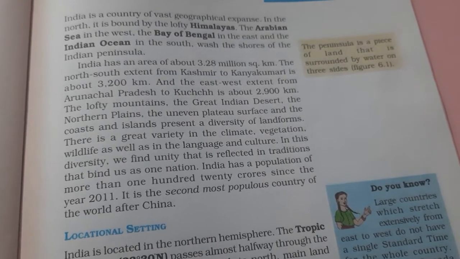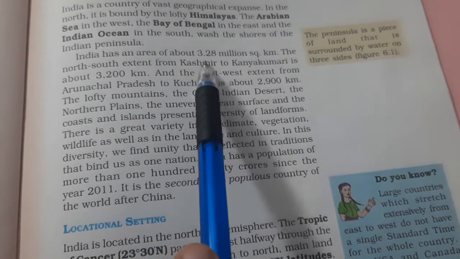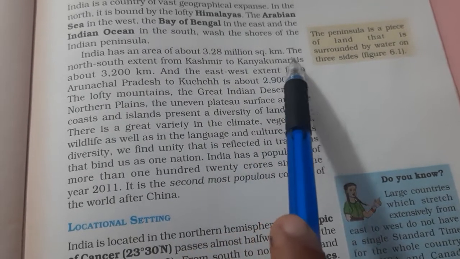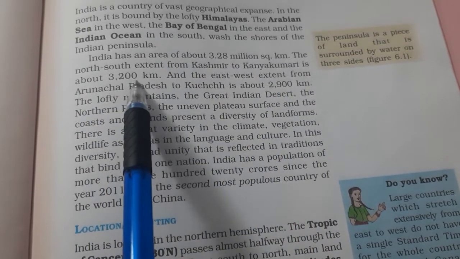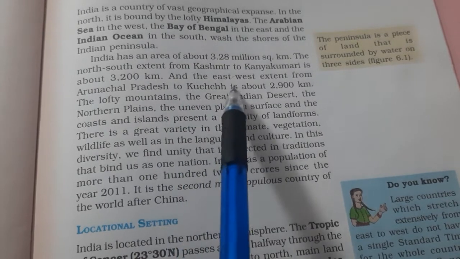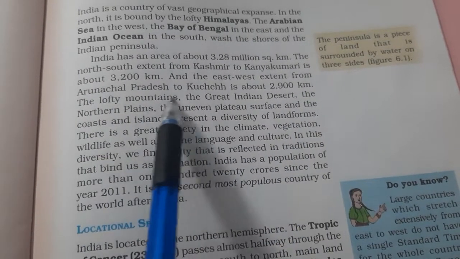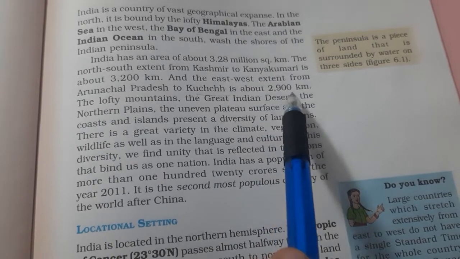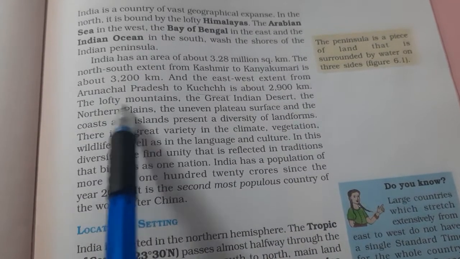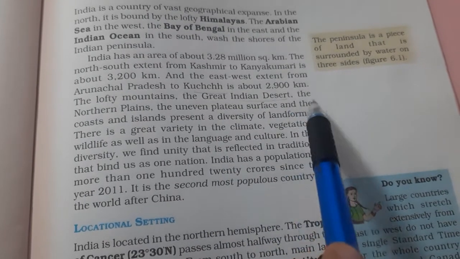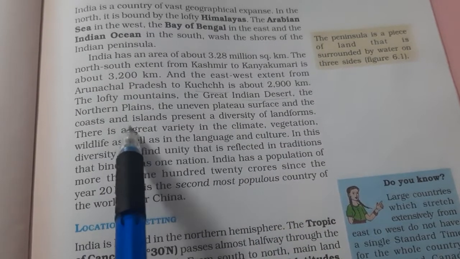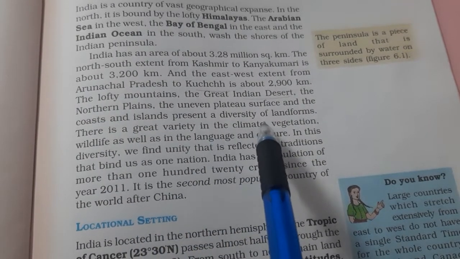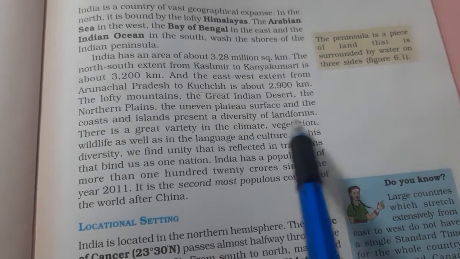Now, India has an area of about 3.28 million square kilometer. The north-south extent from Kashmir to Kanyakumari is about 3,200 kilometers, and the east-west extent from Arunachal Pradesh to Kutch is about 2,900 kilometers. The lofty mountains, the great Indian desert, the northern plains, the uneven plateau surface, and the coasts and islands present a diversity of landforms.